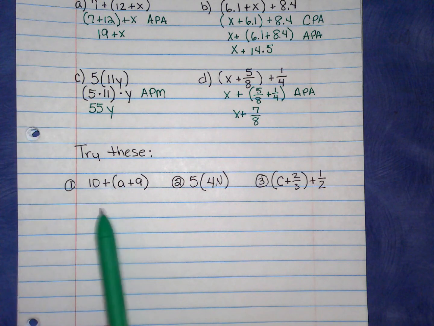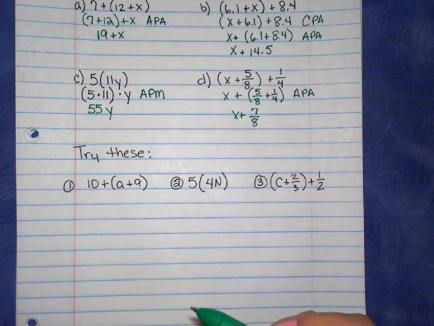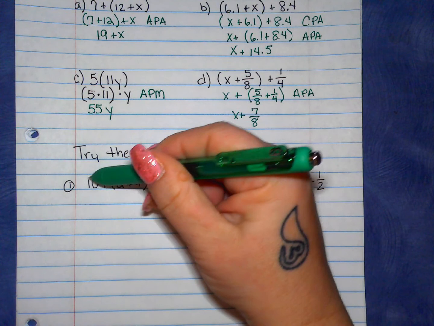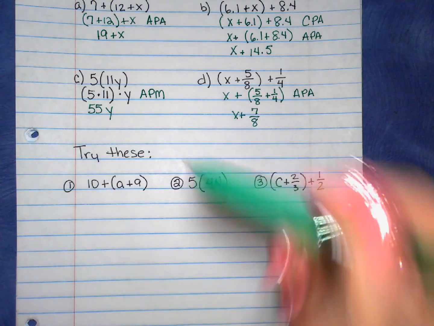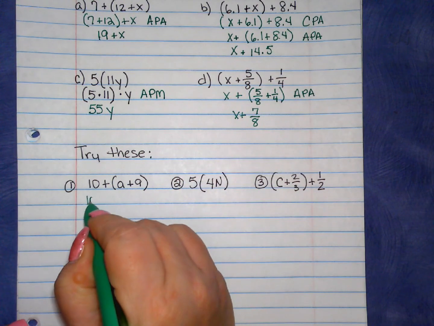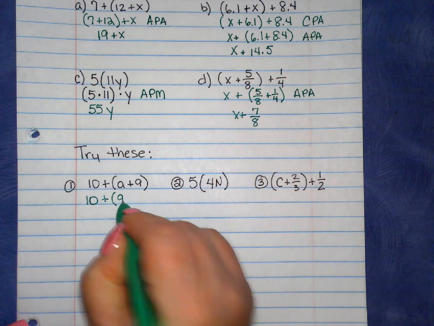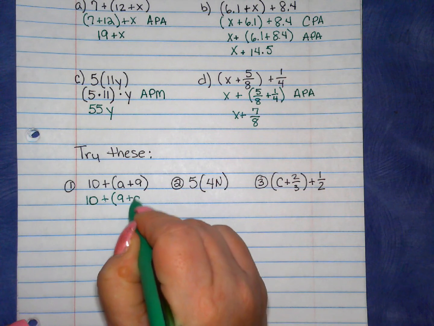When I look at number 1, I can see that I am definitely not going to be able to regroup this, because if I regroup it, I'm going to put parentheses around the 10 and the a, and I still can't simplify it. So I'm going to use that commutative property to change the order. Okay? So I'm going to take the 10 plus 9 plus a.